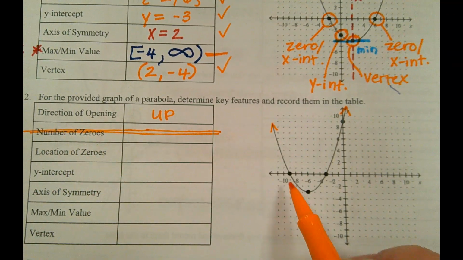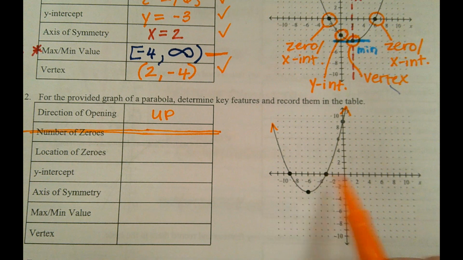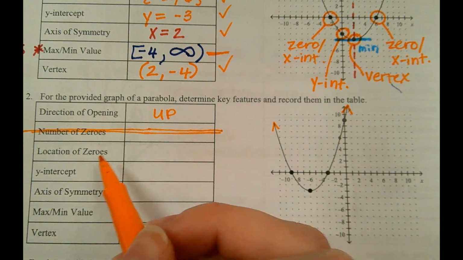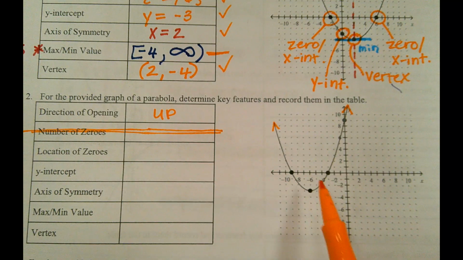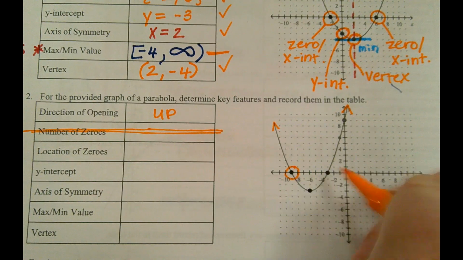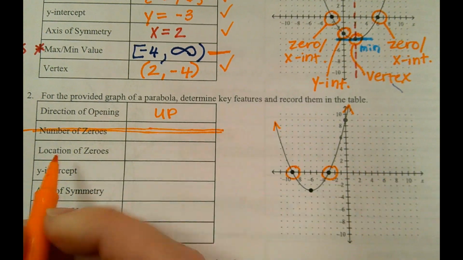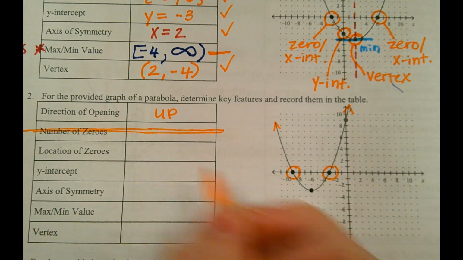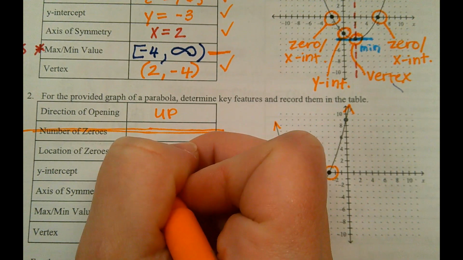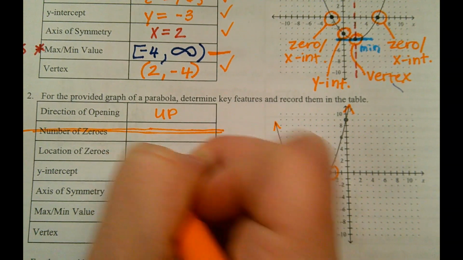But there's 2 zeros on the x-axis. -3 and 9. Yeah, okay, so let's see. Location of zeros. Did I hear -3, -9? Yeah. That's correct. So we're looking for the points on the x-axis for zeros. That would be -3 and -9. You could also put -9 first. That is fine with me. Either way.